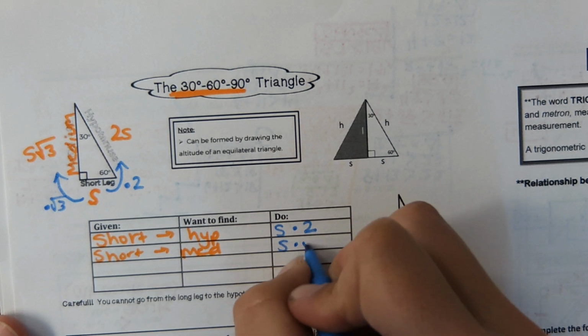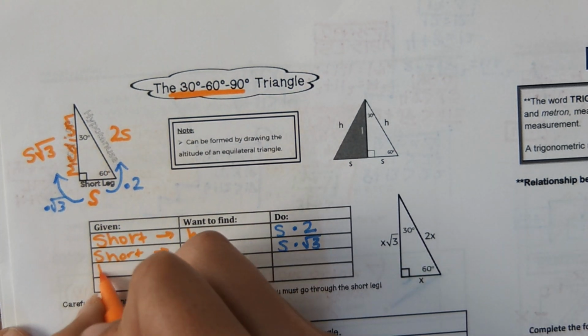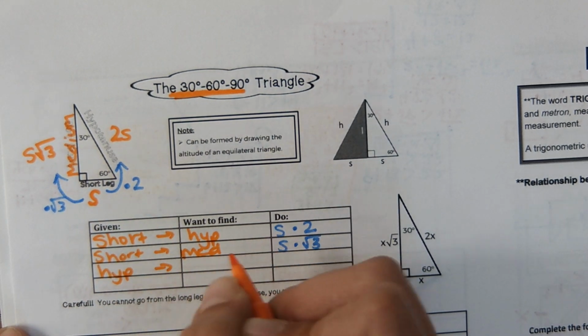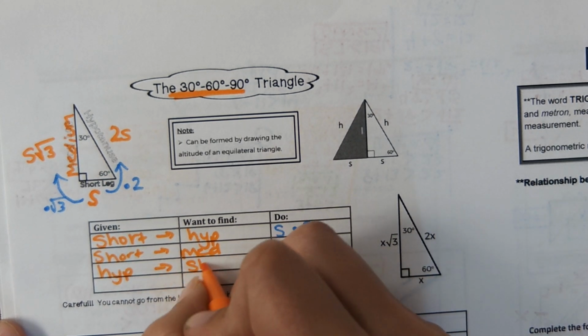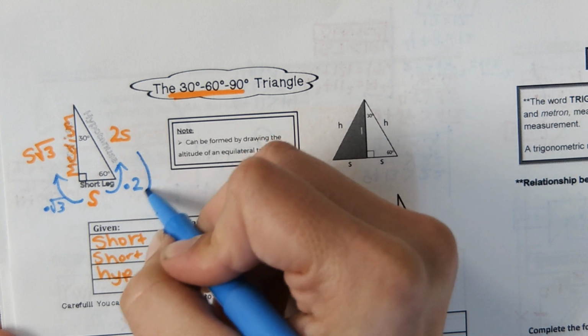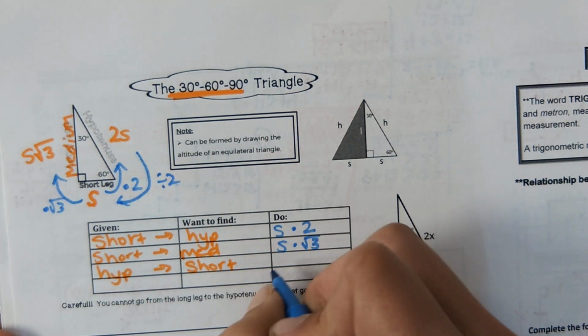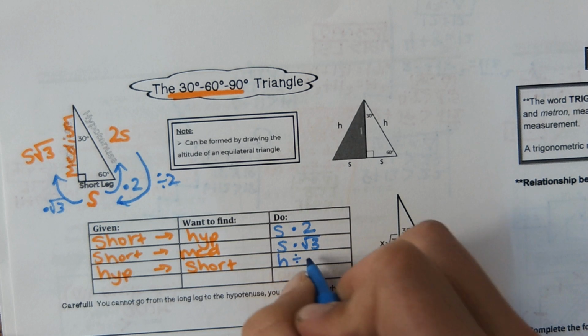So short times square root of 3. If you have the hypotenuse and you want to get the short side, you would divide by 2. So you take the hypotenuse and divide by 2.